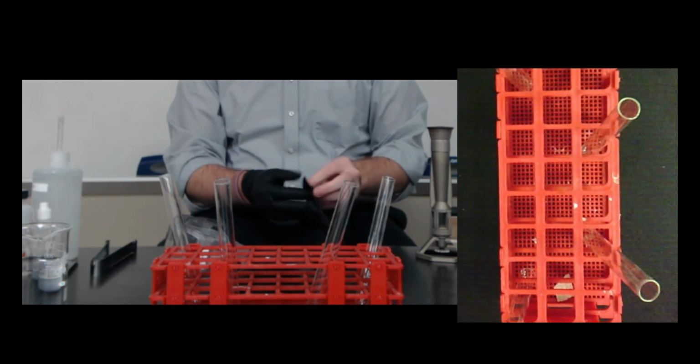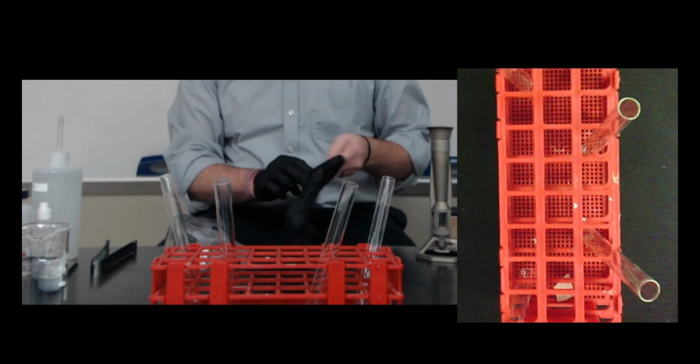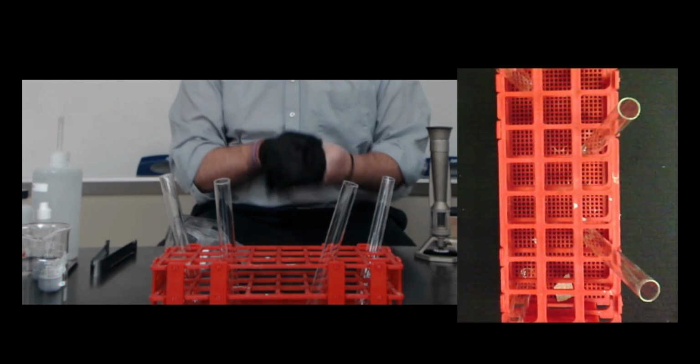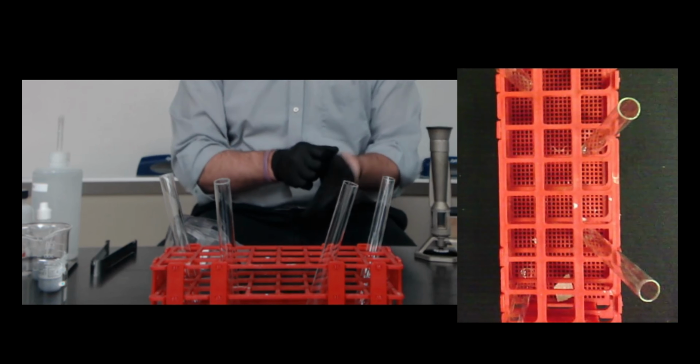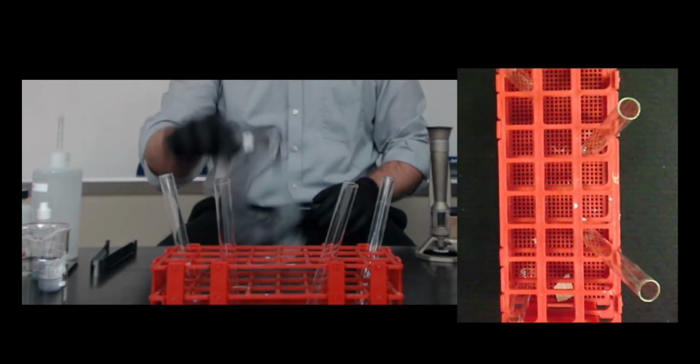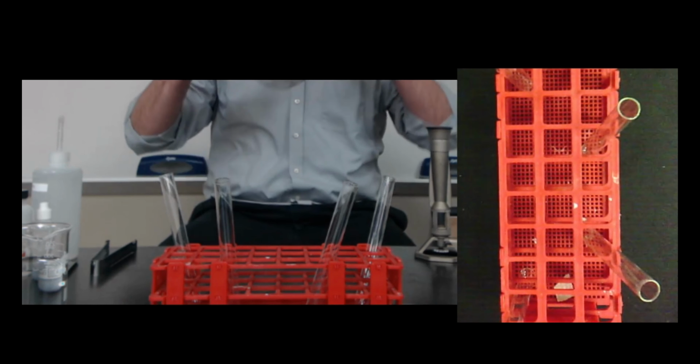So gloves on. We are going to be working with some fire today. I have my burner here. We are also going to be working with some acid today, so I want to make sure that I am well protected. I've got my gloves, and I'm going to go ahead and put on my goggles as well.